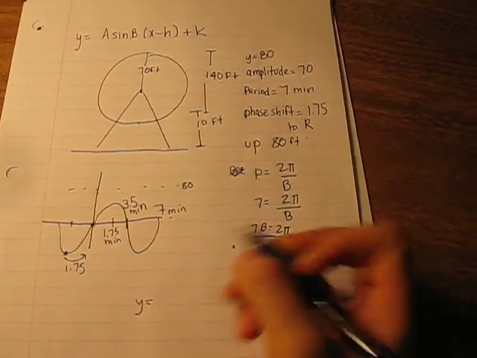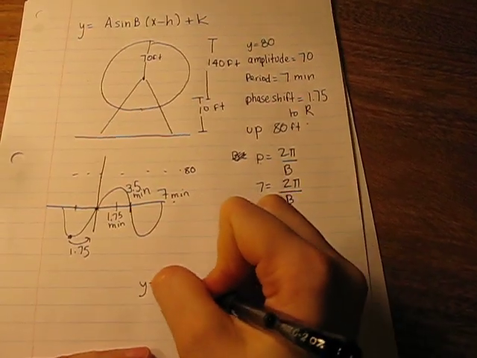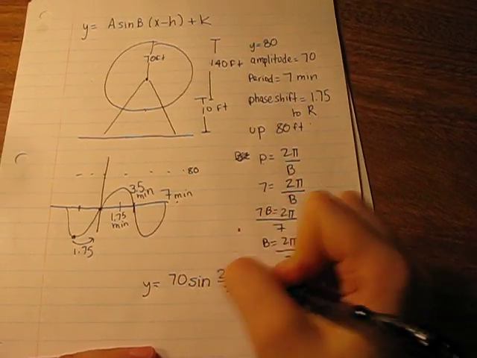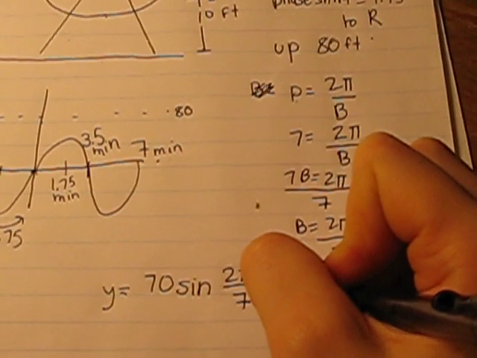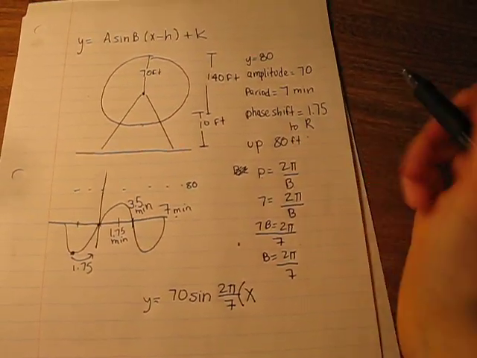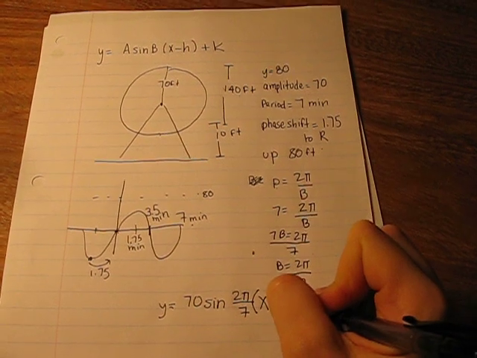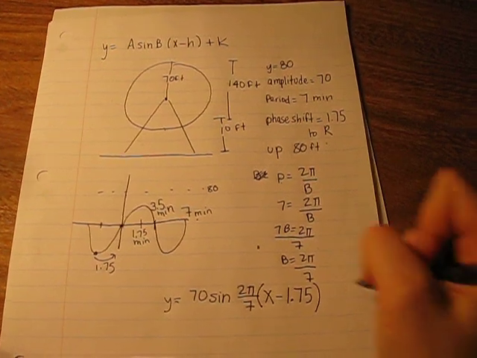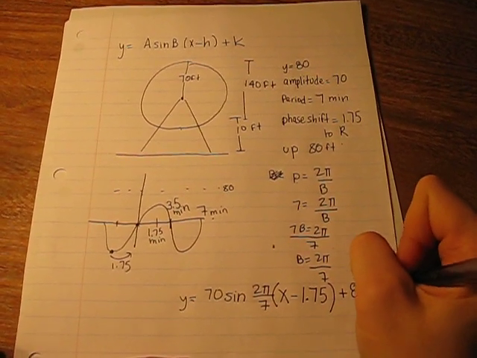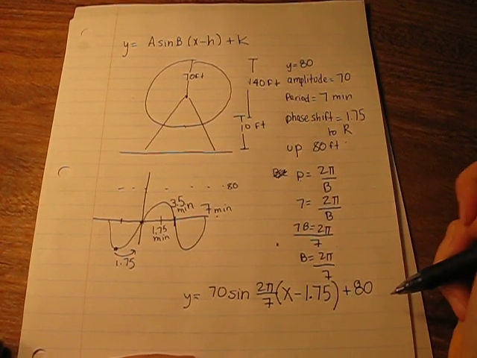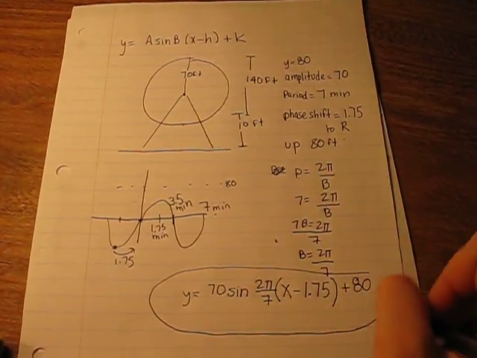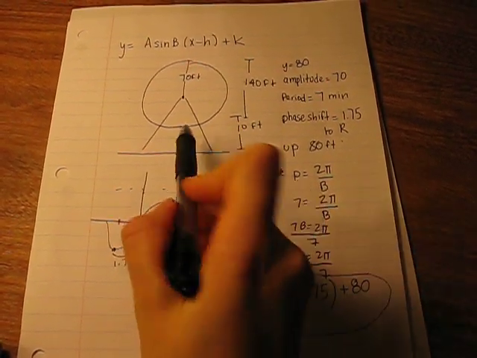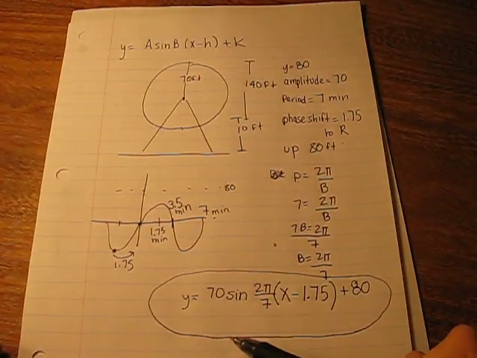Y equals a, the amplitude, times the sine, and then we have b, 2 pi over 7, times x, and since the phase shift is to the right, we're going to subtract 1.75. And the last element is plus 80, because we know that it's moving up 80. And this right here is our function. We plug in x, the number of seconds after the person starts at the lowest point, and we get their height.